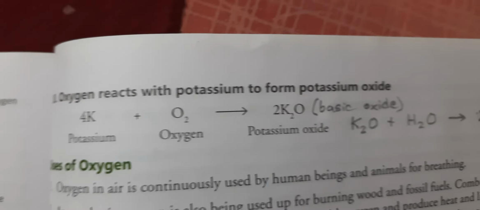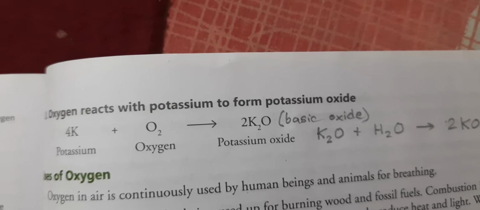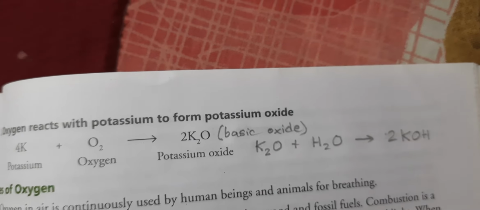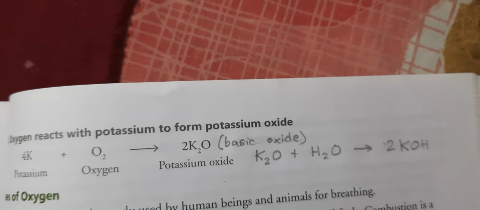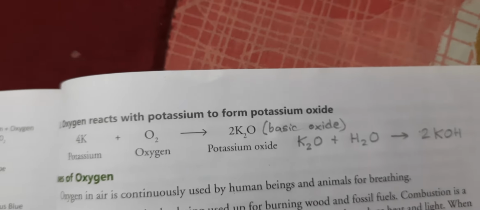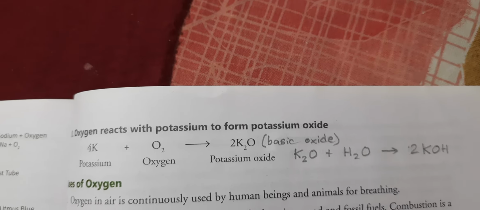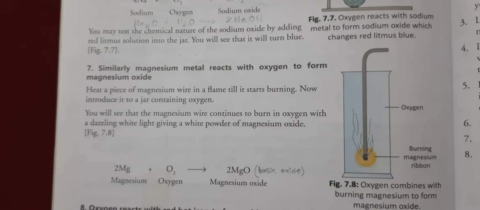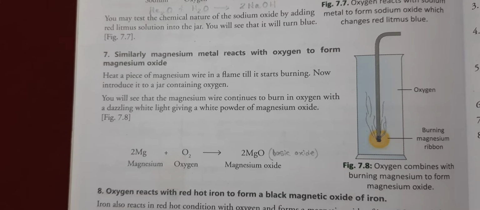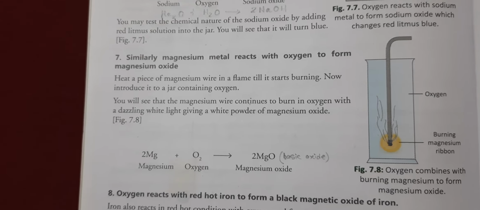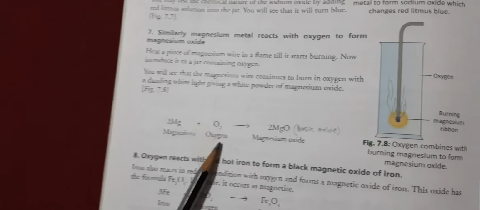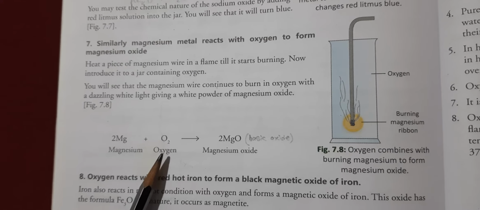Same way, potassium, when it reacts with oxygen, produces potassium oxide, which is a basic oxide. This same potassium oxide, when you add water to it, produces potassium hydroxide. This potassium hydroxide also turns red litmus solution to blue. Similarly, there are other metals apart from potassium, sodium, and calcium, like magnesium. It burns in oxygen.